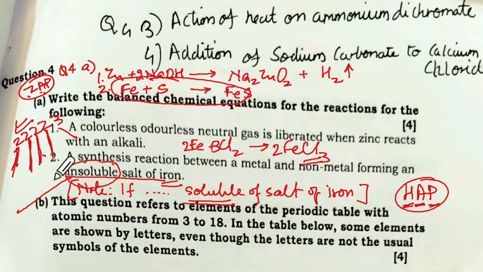Then you'll say, ma'am, how do you know that this insoluble salt was FeS? Because insoluble salt means it will not be K, Na or NH4 to begin with, because K, Na, NH4 salts are soluble. Any such salt you take is soluble, except for bicarbonates which are partially soluble.